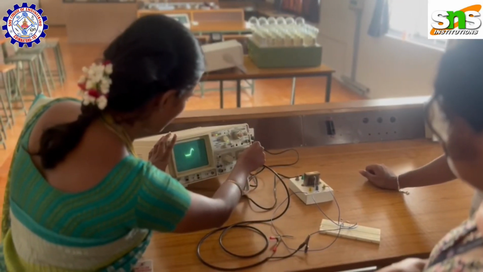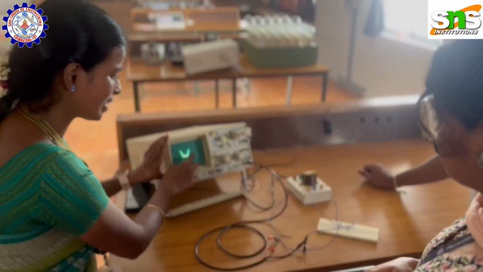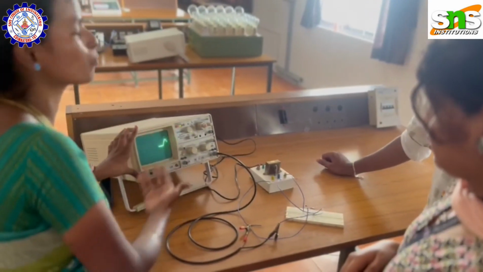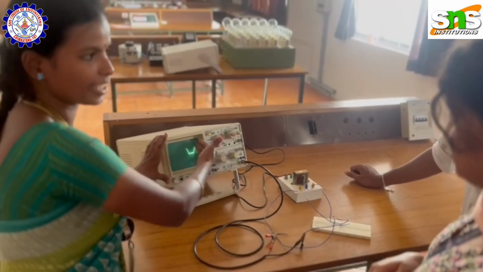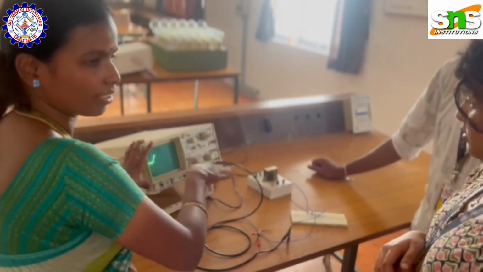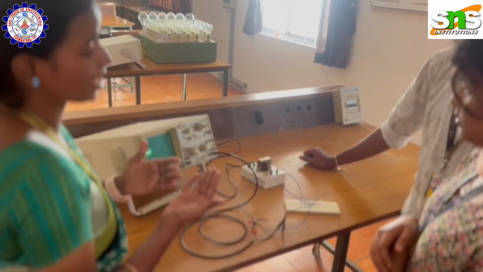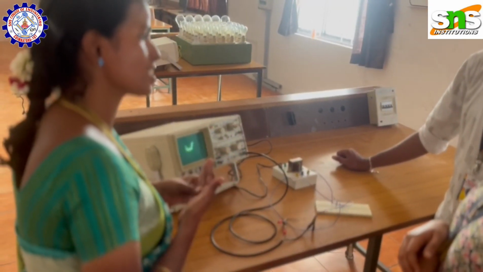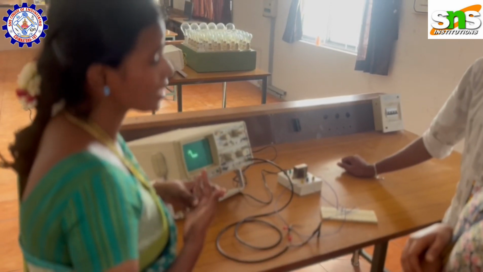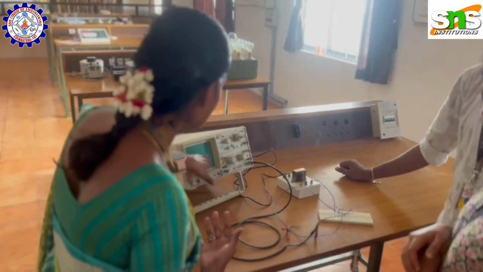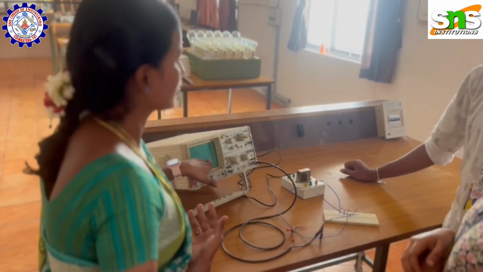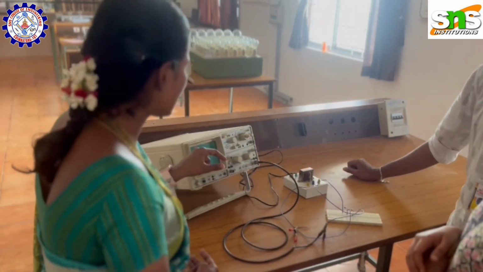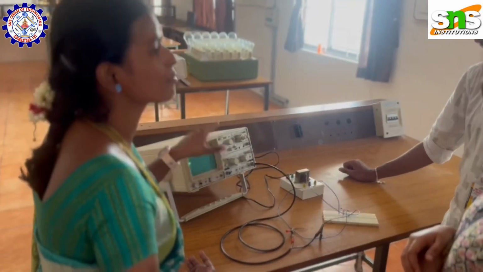I am just adjusting. Here only the positive cycle gets rectified. You will get the sine waveform for your positive cycle, and for your negative cycle you get no output, because in the negative cycle your diode is reverse biased. Does the diode work in reverse bias? No, the diode does not work in reverse bias, so that's the reason it does not give any output. When we add a capacitor, the output just gets filtered.